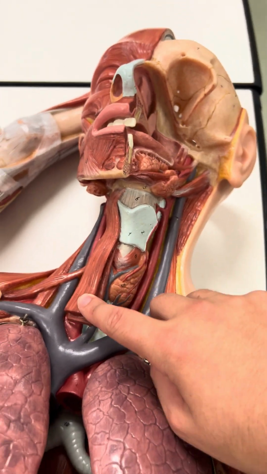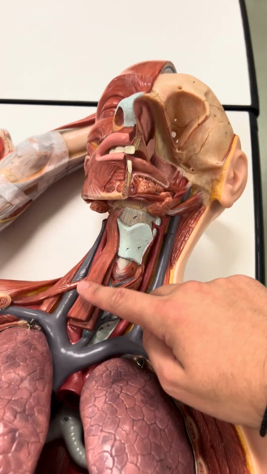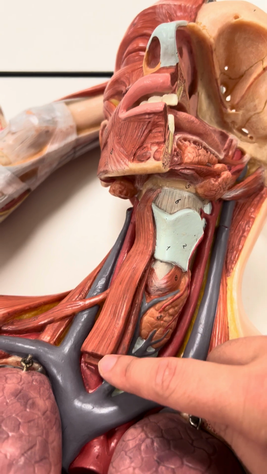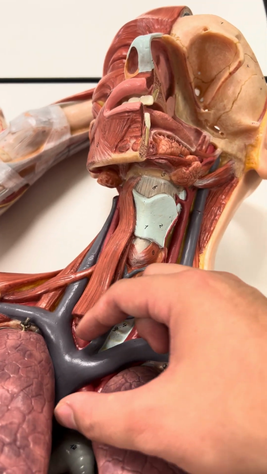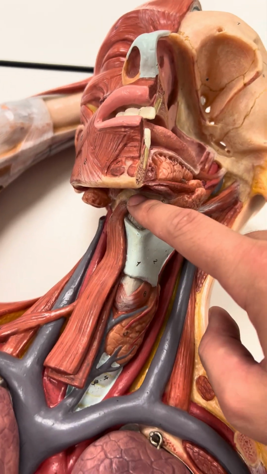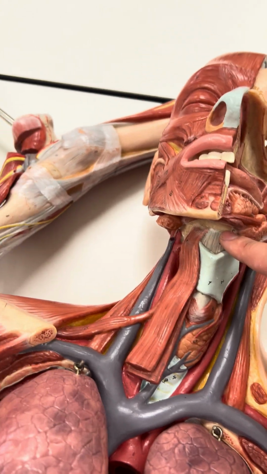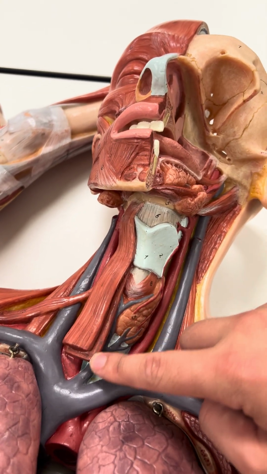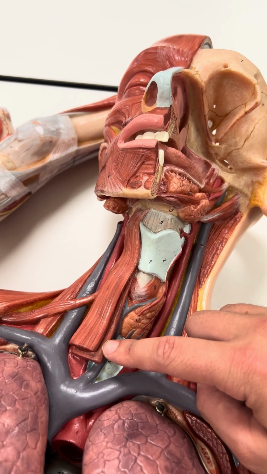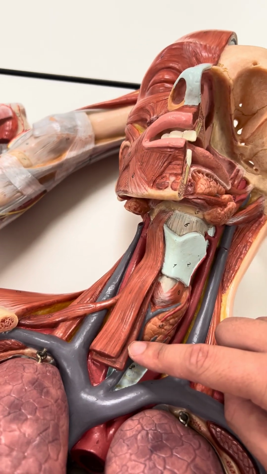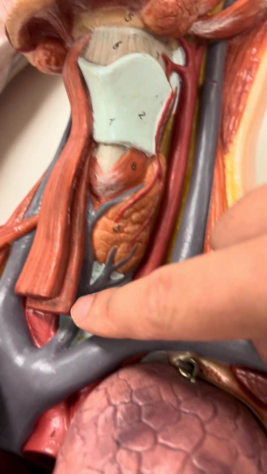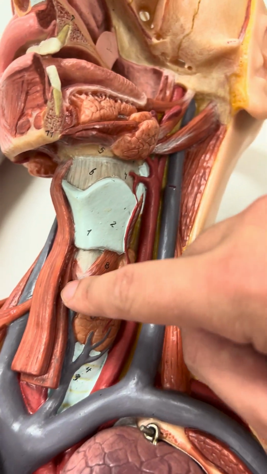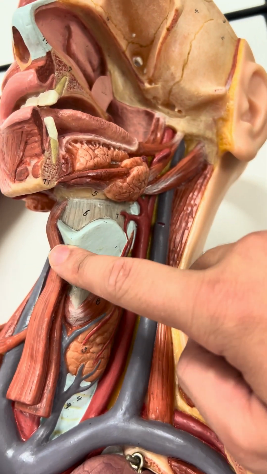The sternohyoid is a more superficial layer. It's this top one. It's going to attach the sternum, which would lie right here, go straight to the hyoid. And then I orient myself by first finding the superficial layer. Then below that is going to be the sternothyroid. As you can see, it would attach to the sternum, but it doesn't go as far up.